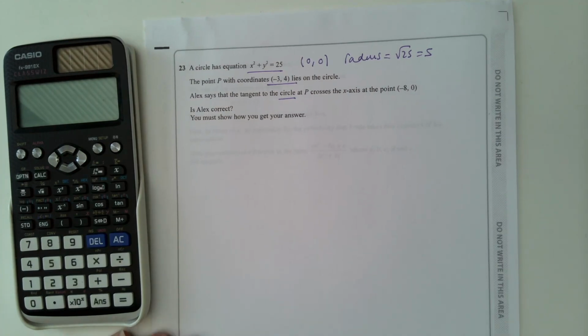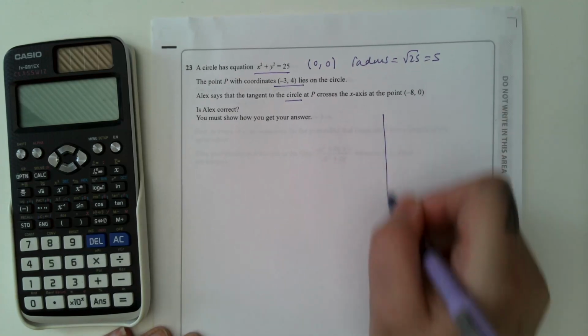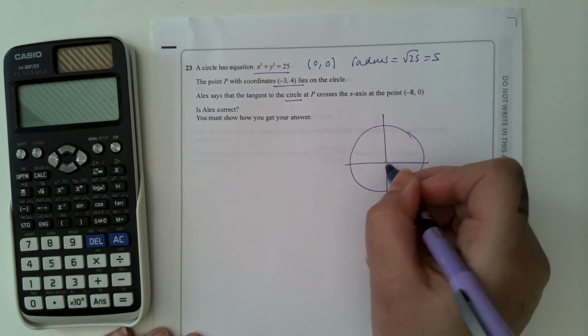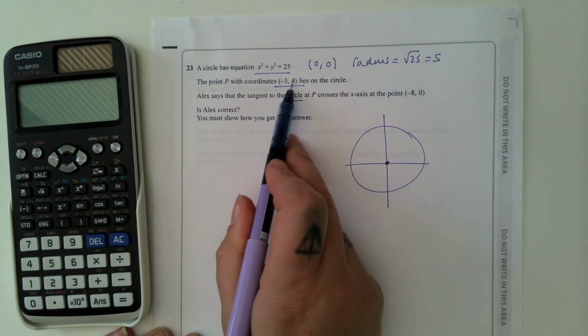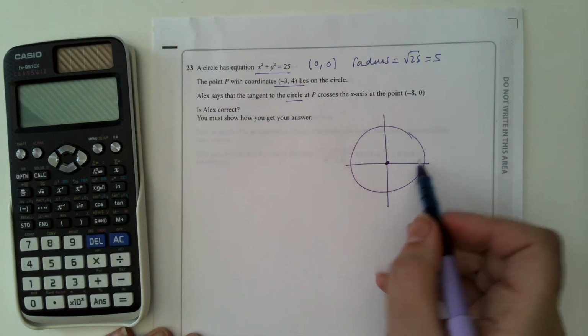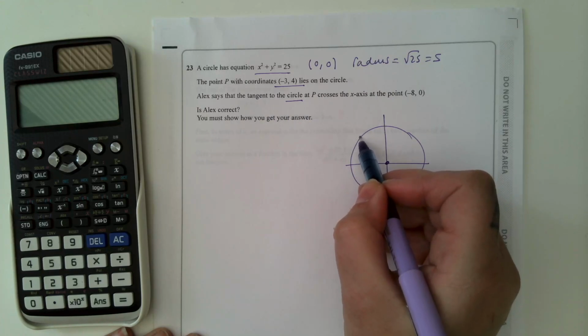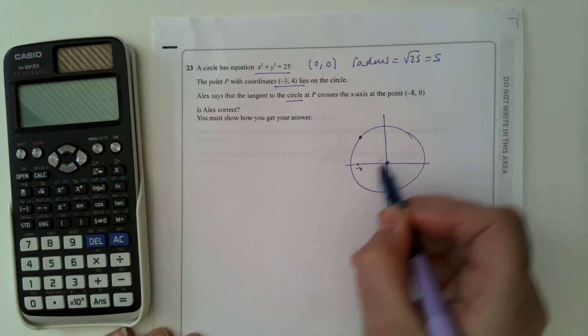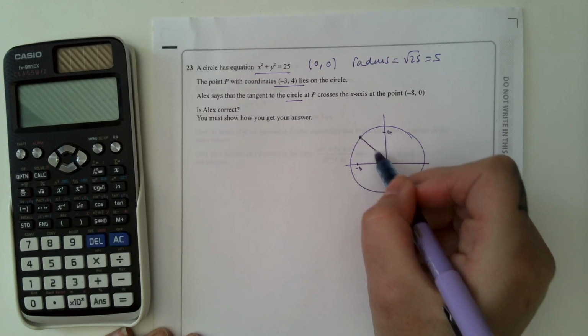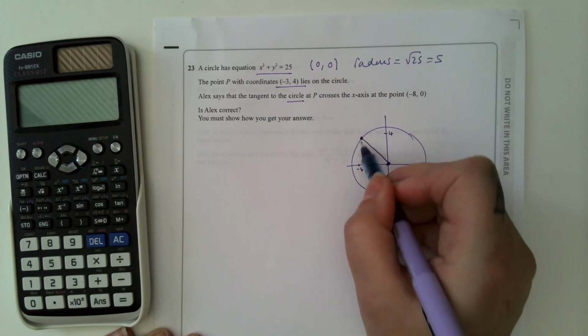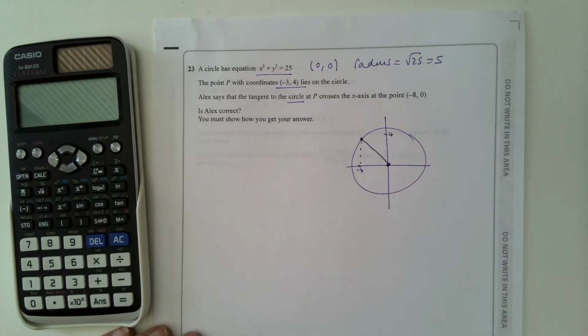Okay, so the first thing we're going to do is find the gradient of the radius. So if we imagine we've got this circle, this is our centre 0, 0. Point P is -3, 4, which would be, say here, if that's -3 and that's 4. So we're finding the gradient of this line here.